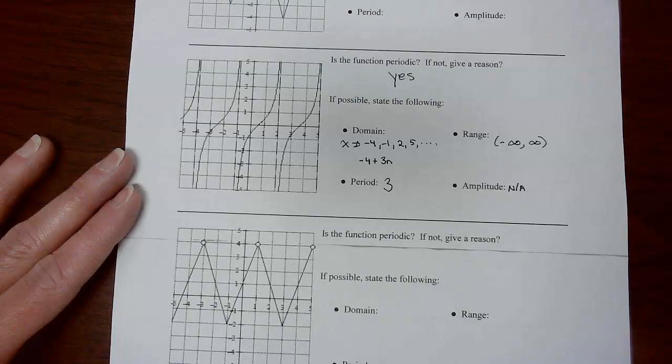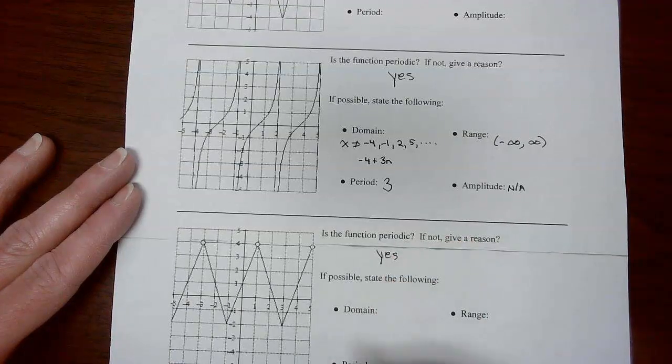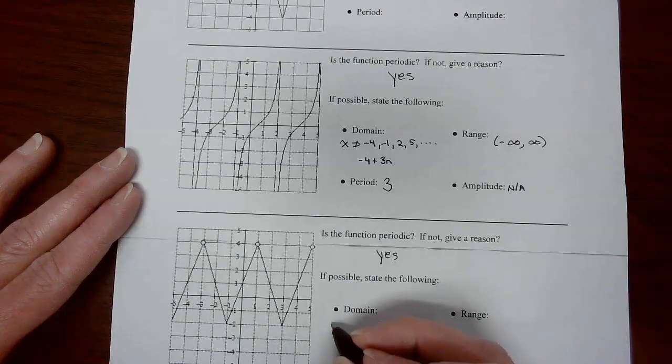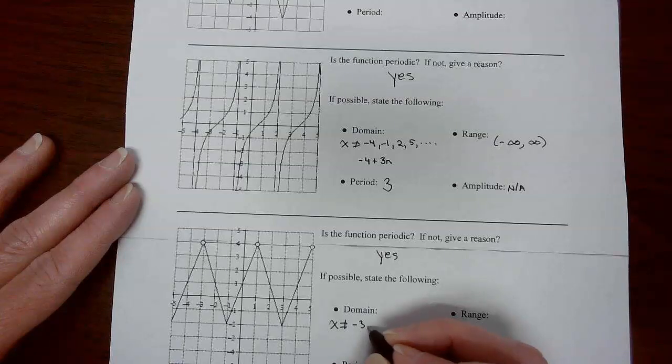Okay. Next one. Is this a periodic function? Yes. The domain. It's got these open circles, so it's everything except for those open circles. And I've got one at -3, 1, 5, and so on.